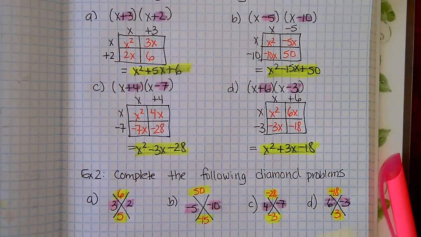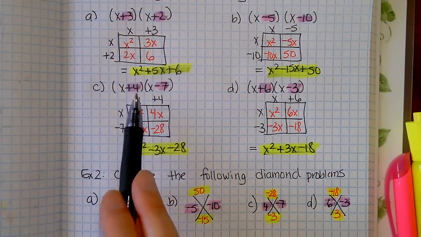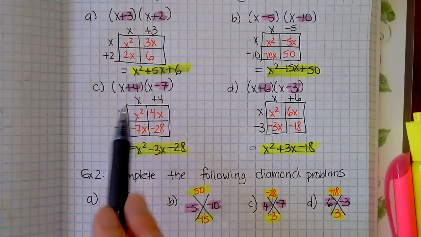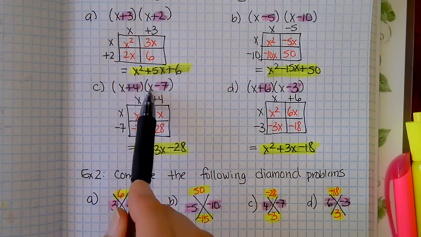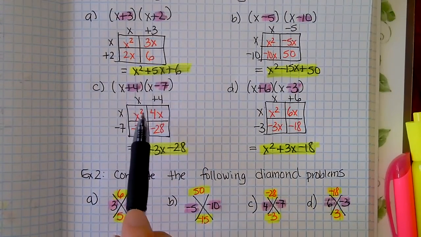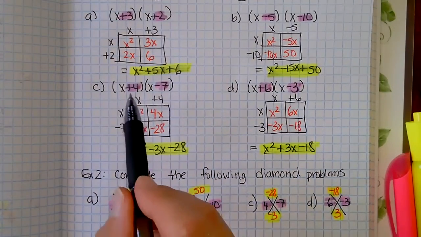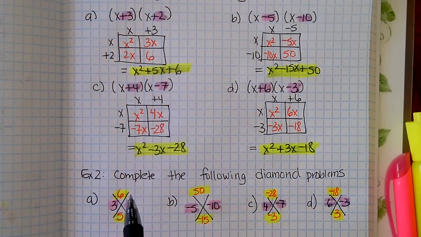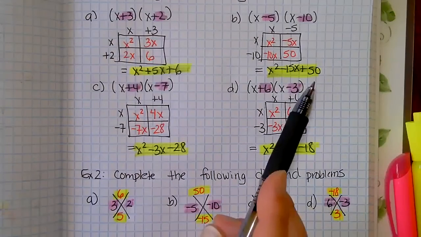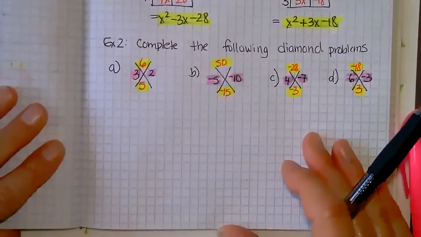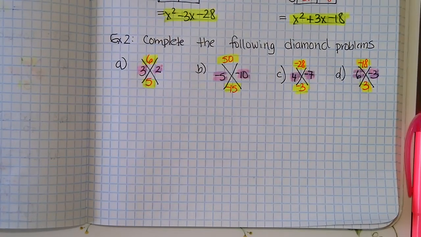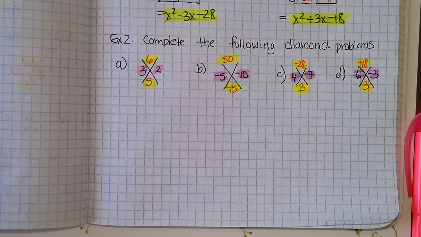So these types of problems where you have x plus a number or x minus a number, not with a number in front of the x, cannot be like a 2x or a 3x. It has to be an x and an x. Instead of doing it as a box, you can actually think of it as a diamond. These numbers here are going to be the sides. You're going to multiply them to get the top, which is going to be your constant, the number without the x. You're going to add them to get the number in front of your x, okay?